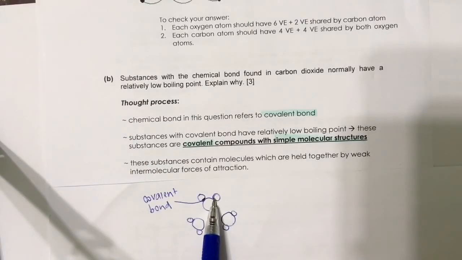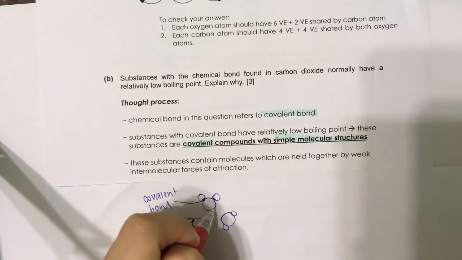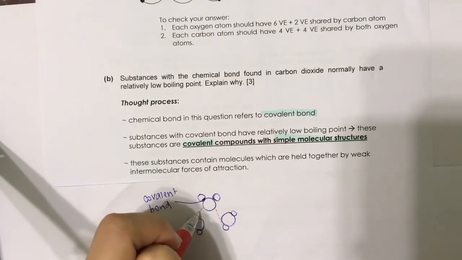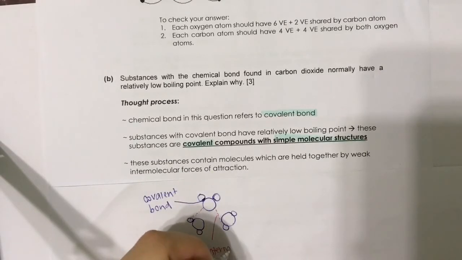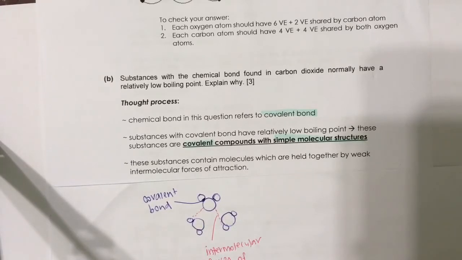Same goes for this bond here. This bond is also known as a covalent bond. Same goes for the bond over here, right? Then there is also the intermolecular forces of attraction. For example, this is the intermolecular forces of attraction, right?